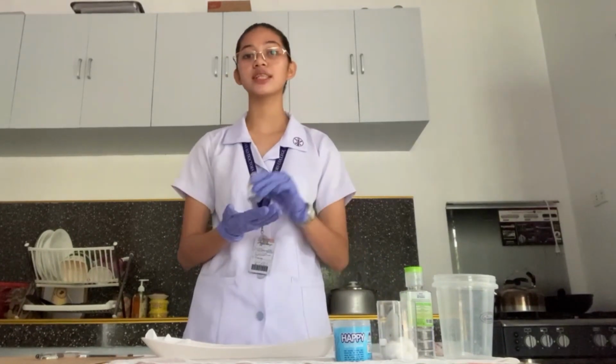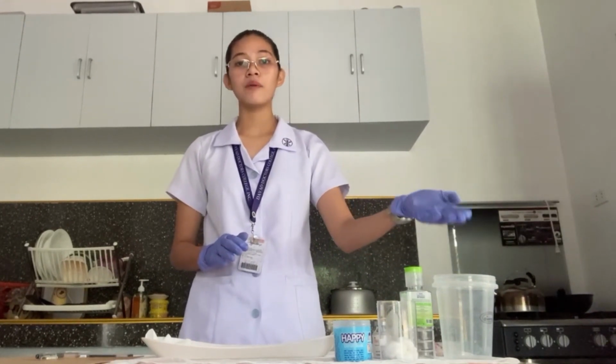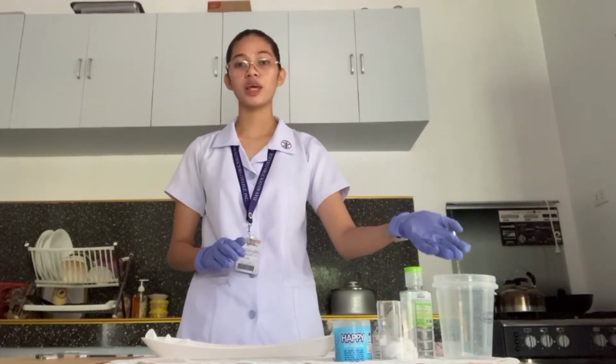Then we have our sterile water in the vial. This will serve as our medication for today's demonstration. We also have our waste receptacle. This is where we dispose all of the used needle to avoid the pricking of our finger.